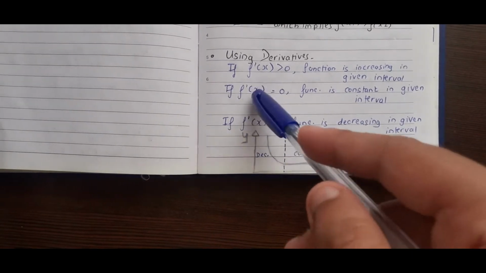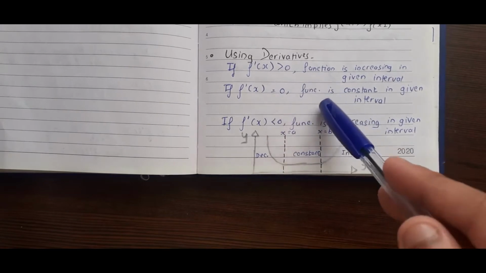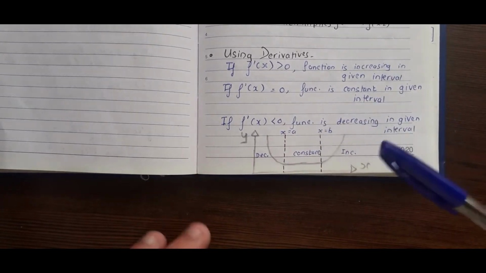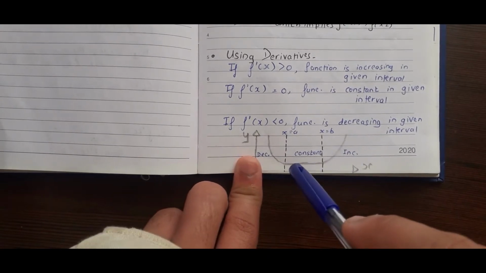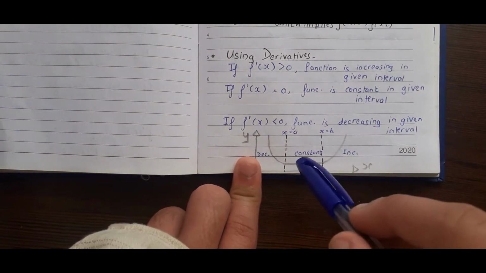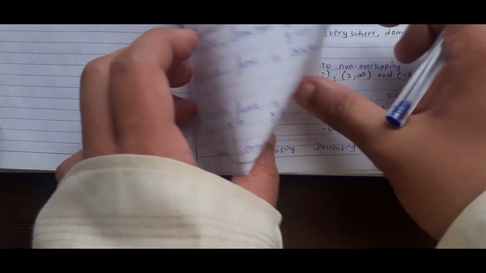And if we say f dash of x equals 0, the function is constant in the given interval. So we can see over here your f dash of x will be negative, your f dash of x is positive, and here it is constant. Here your f dash of x equals 0.